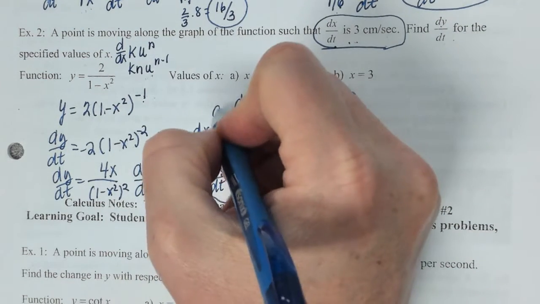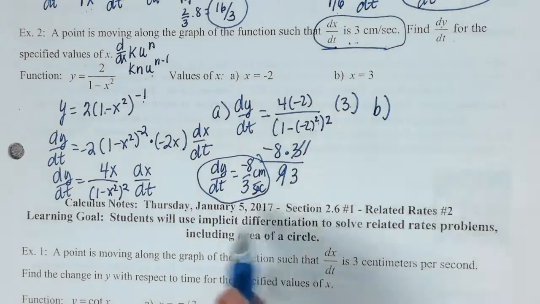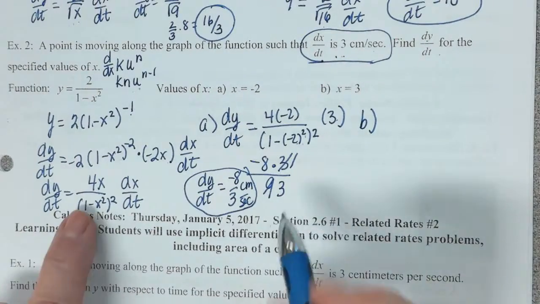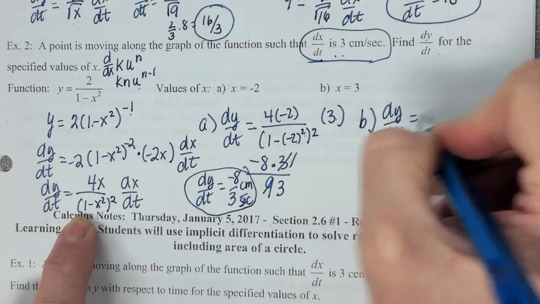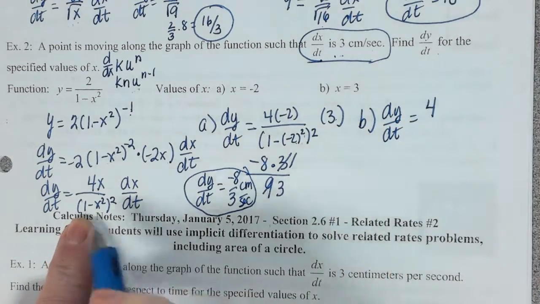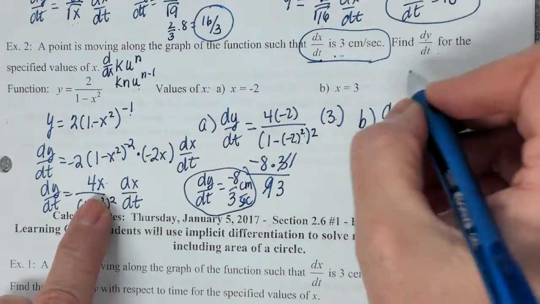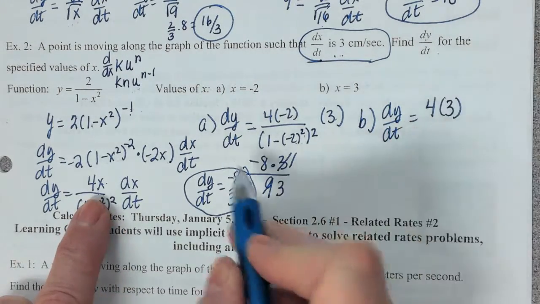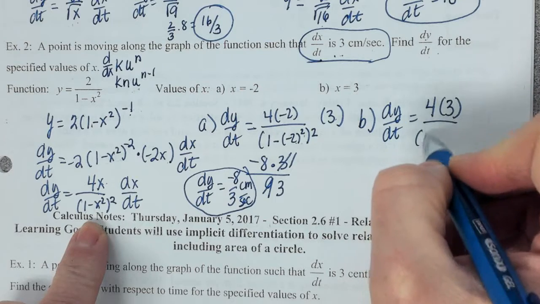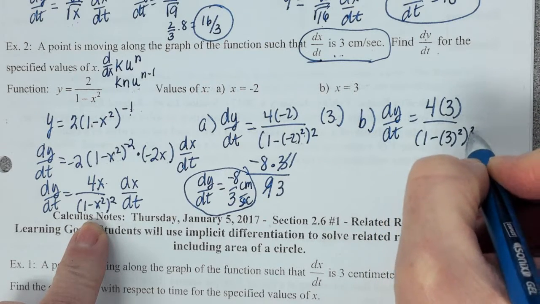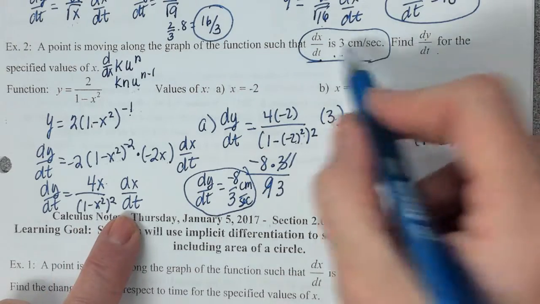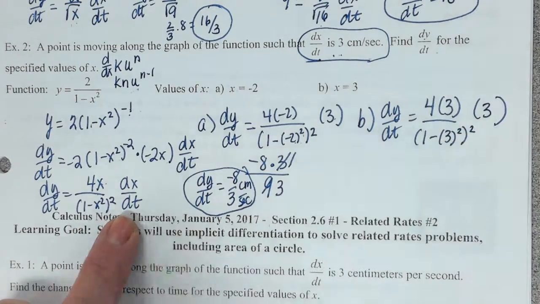Okay, so that was part A, and then in part B, it's the same kind of thing. We've still got our derivative. Just going to jot that down again. While I'm writing it down, I'm going to go ahead and substitute the x's with 3's now instead of negative 2's. And then dx/dt didn't change any, it's still 3.